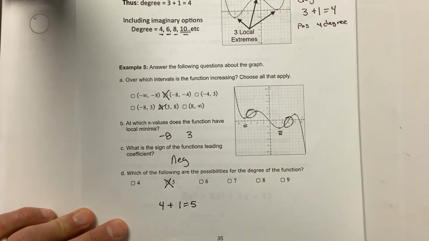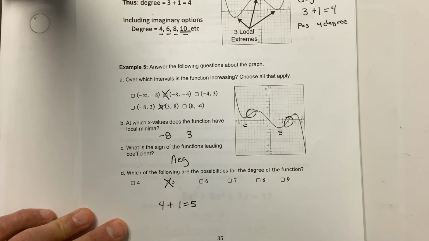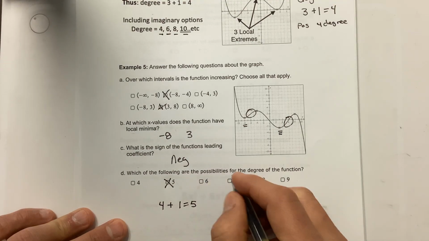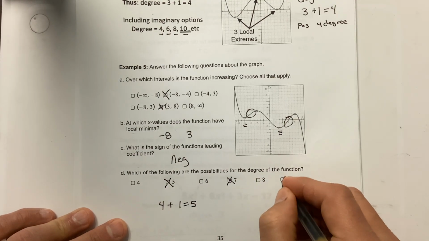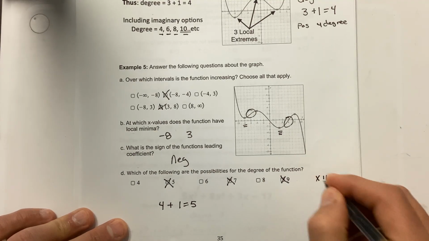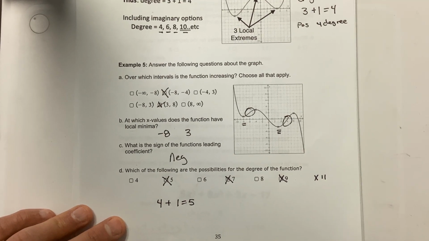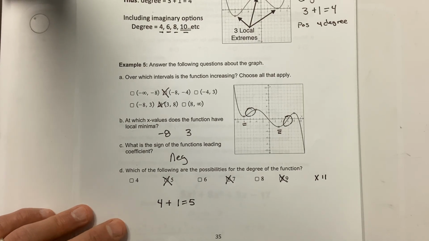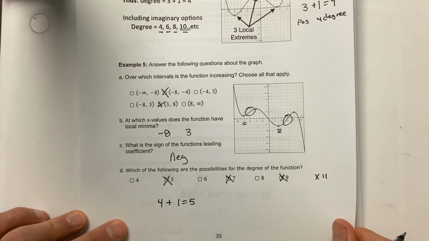So for sure 5 is the real option, but what are other options if we include possible imaginary numbers? So 5 plus 2 gives you 7 or 9. Or 11 if they had it. They come in pairs, and so it's just going to be every 2 numbers above it. All right, you guys do the last one.